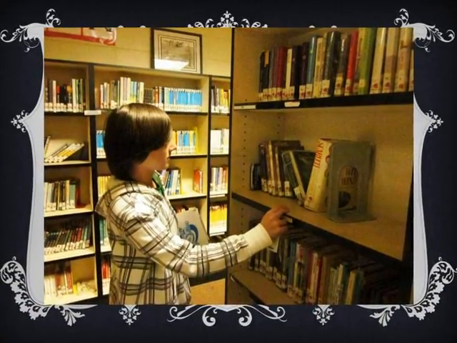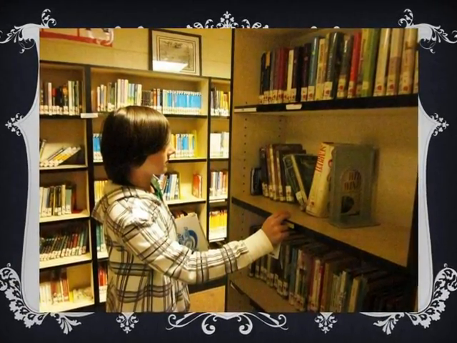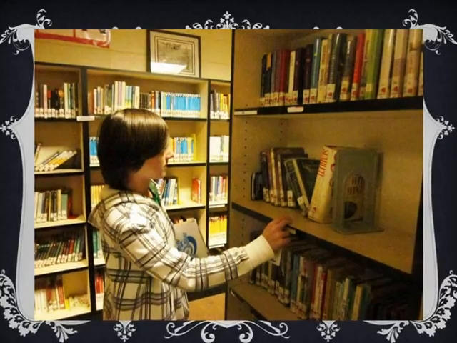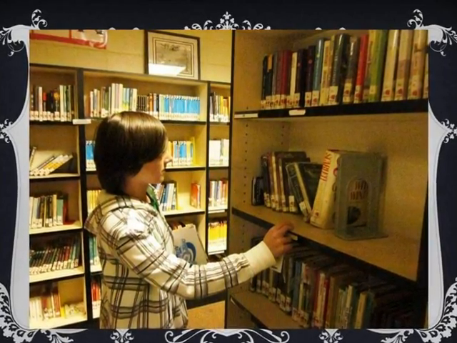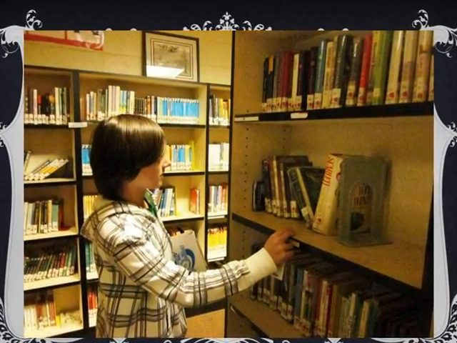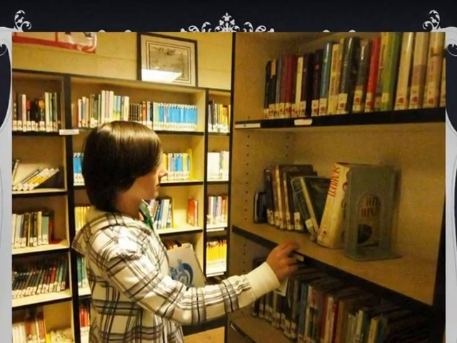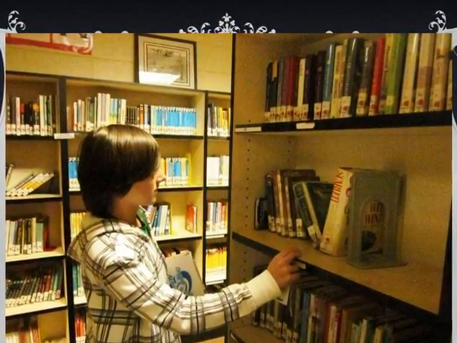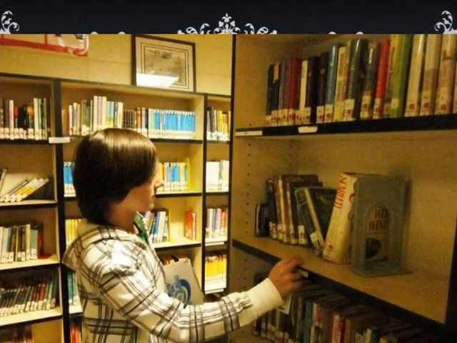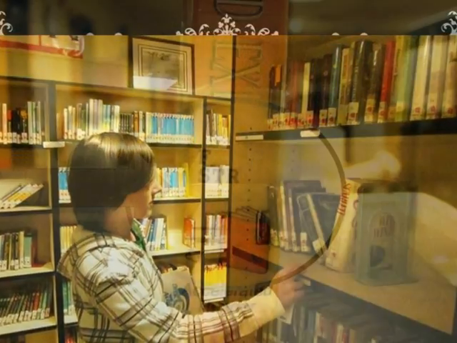Books in the fiction section are arranged alphabetically by the author's last name. So, let's say you were looking for a Twilight book. You would need to look in the M section because the author's last name, Myers, begins with an M. So, as we find our book, there are some important things we need to pay attention to.